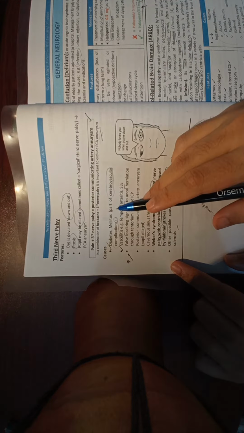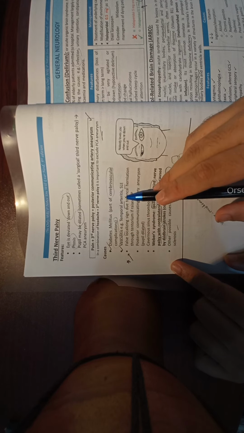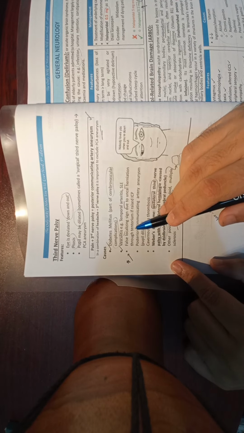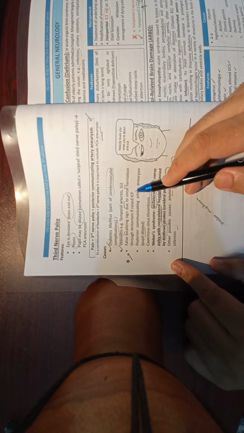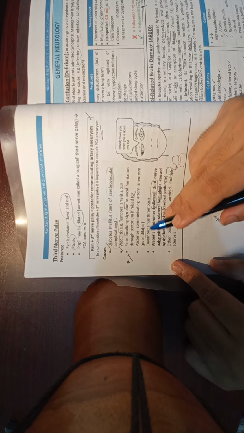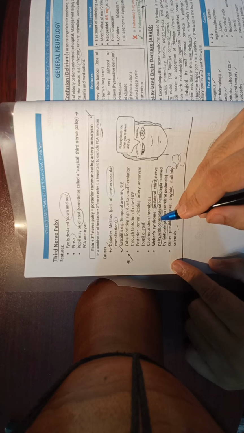Causes might be diabetes mellitus, as part of cerebrovascular complications. Vasculitis may be there, temporal arteritis, SLE. False localizing sign due to uncal herniation through the tentorium with raised ICP. Posterior communicating artery aneurysm, pupil dilated. Cavernous sinus thrombosis, Weber syndrome.